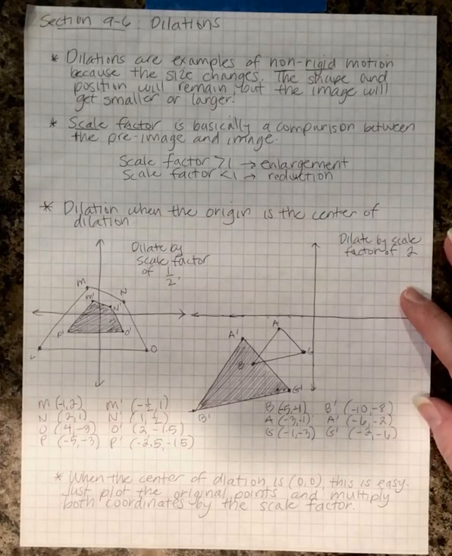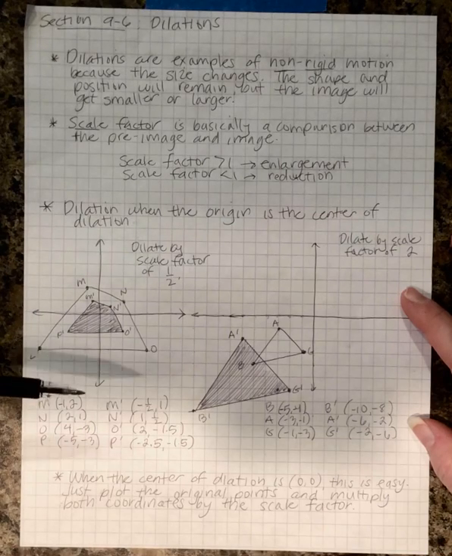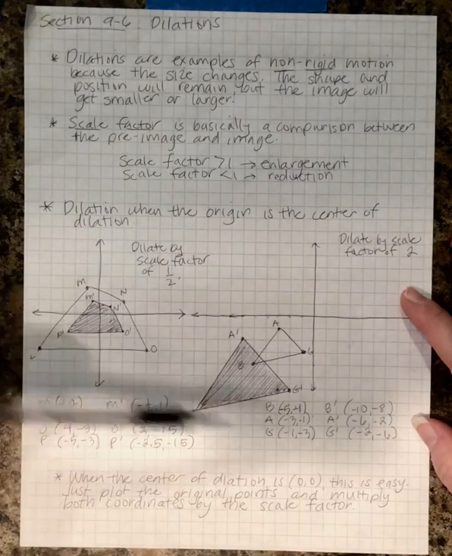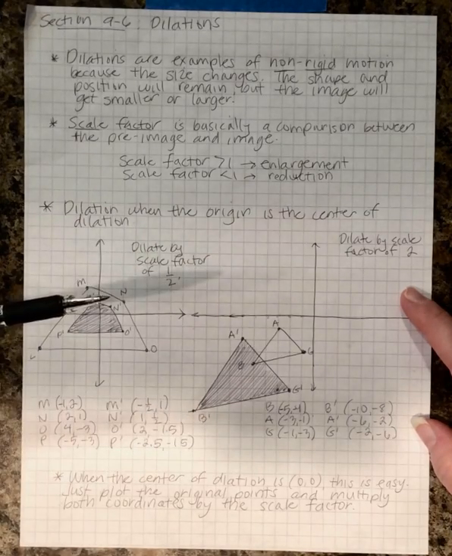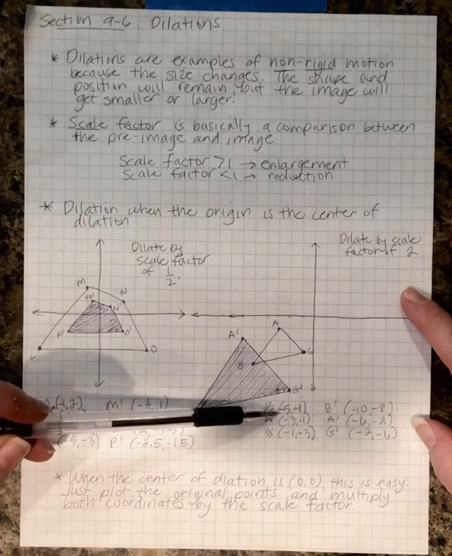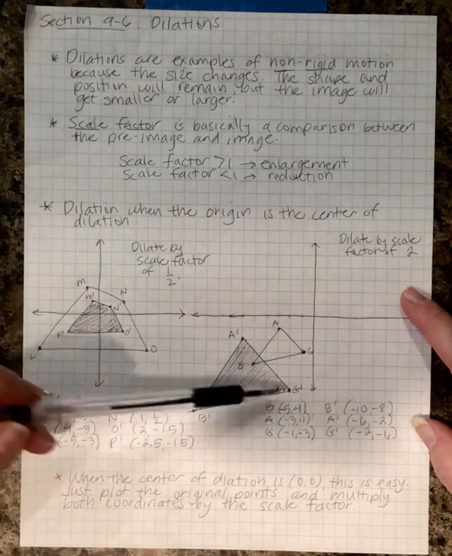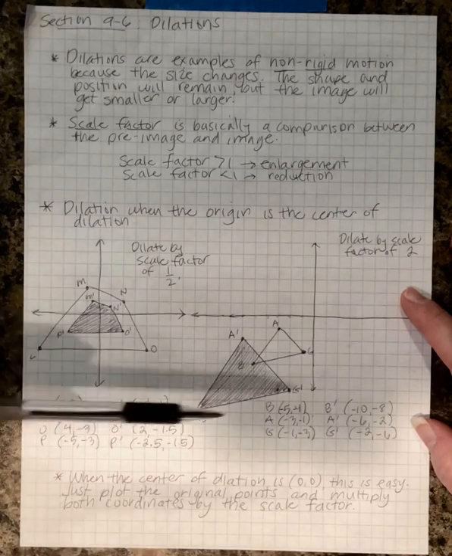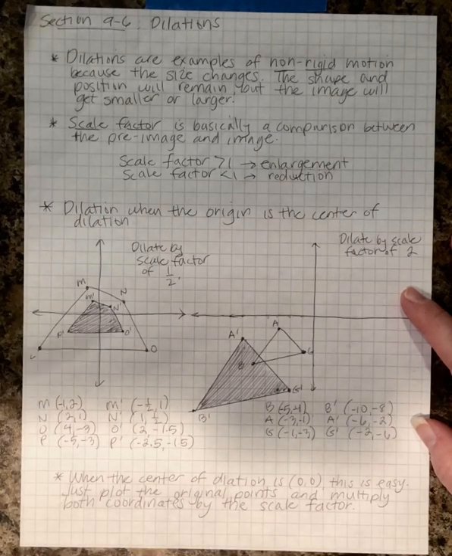Here I'm dilating by a scale factor of 2. It works exactly the same way, except this time I'm multiplying all the coordinate points by 2. So I plotted out my original figure, got the coordinate points, then multiplied everything by 2. -5 times 2 is -10, -4 times 2 is -8, and so on and so forth, and then I plot those new points.